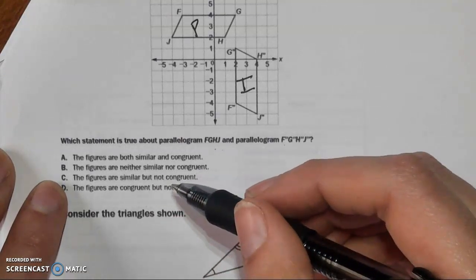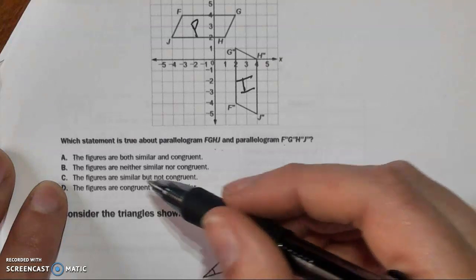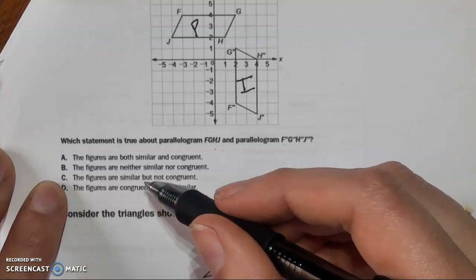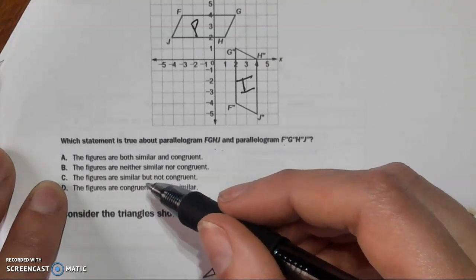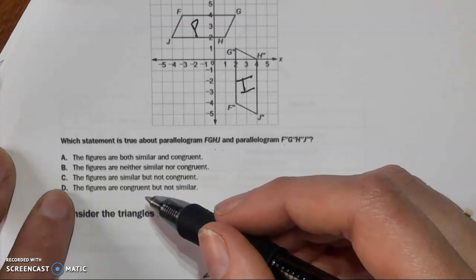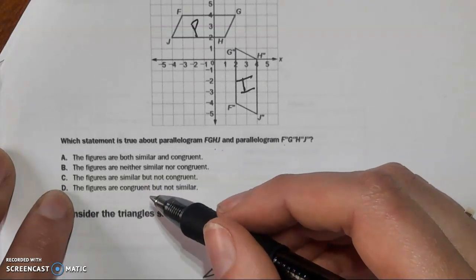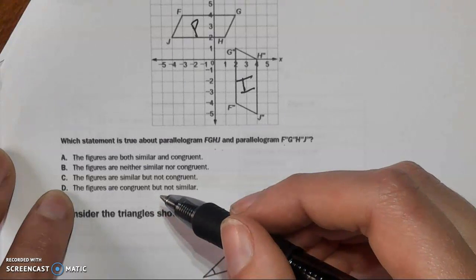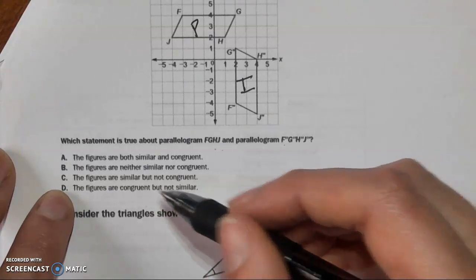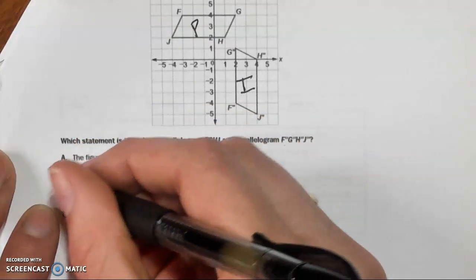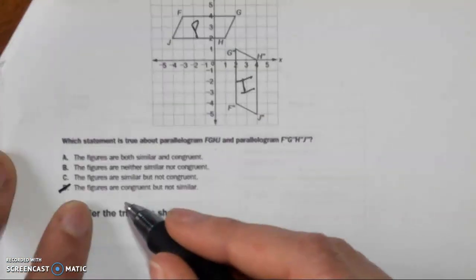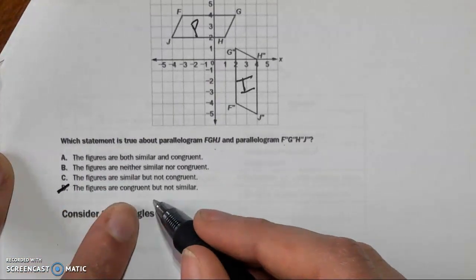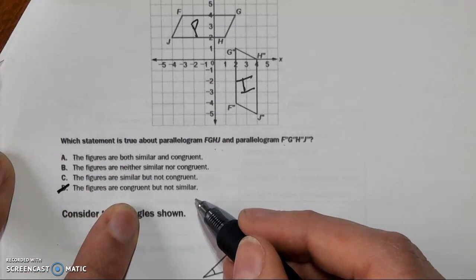C, the figures are similar but not congruent. So if that was true, then that means a dilation has occurred. So we also need to think about that. And then D, the figures are congruent but not similar. Well, I already know that D cannot be true, because if the figures are congruent, then they are also similar.